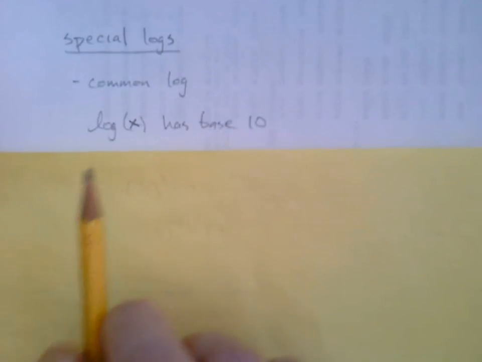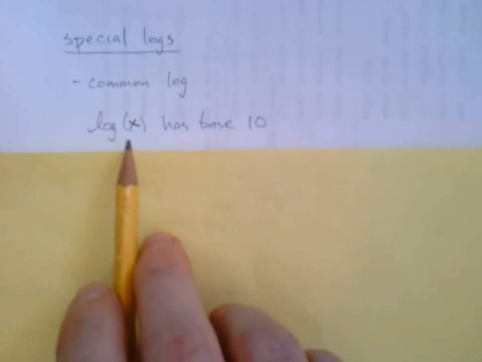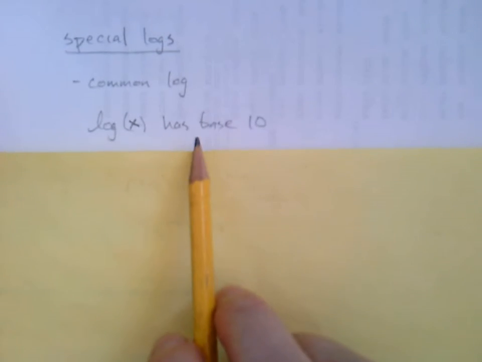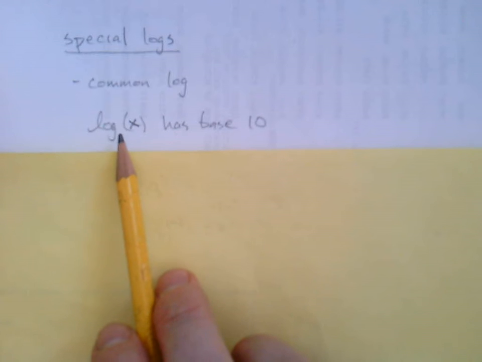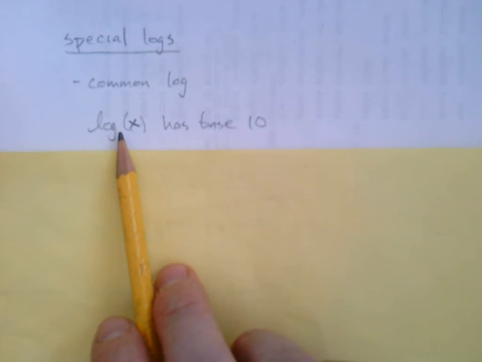And what you notice is they didn't write a base. There's no number down there in the subscript. So what is the base if you don't write it? Well, it turns out it's 10. The common log, if you don't write any base, everybody knows you mean it to be 10. You don't have to write it there.